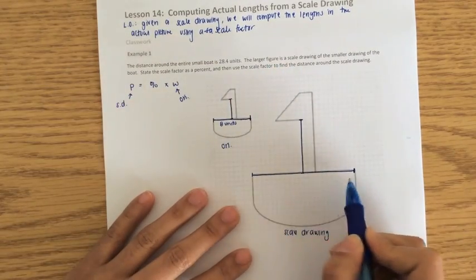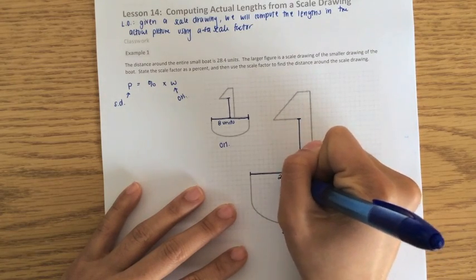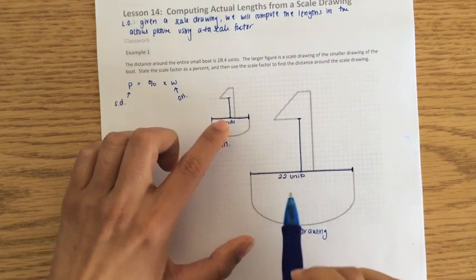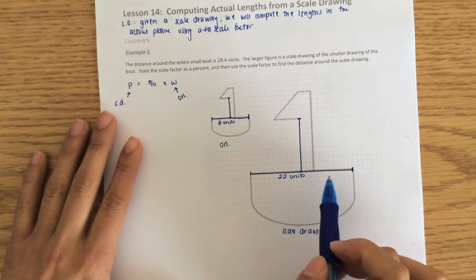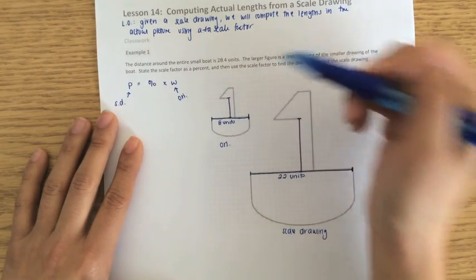And if I count up all the boxes right here, that's actually going to be 22 units. So you want to make sure that you have numbers for both the original and the scale drawing of the same thing. All right, so you could also have used this and you could also compare it to this.